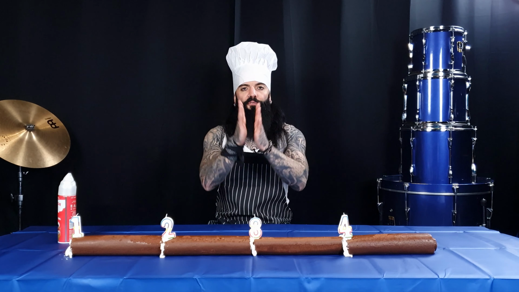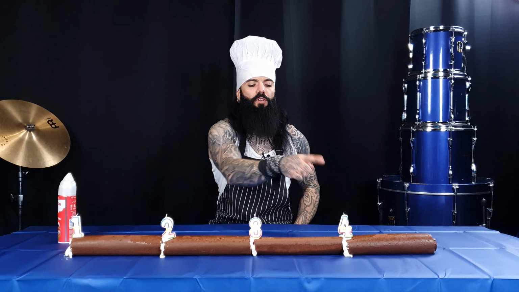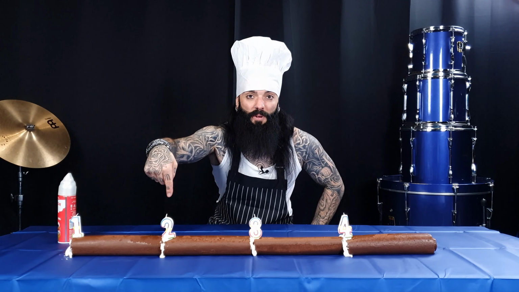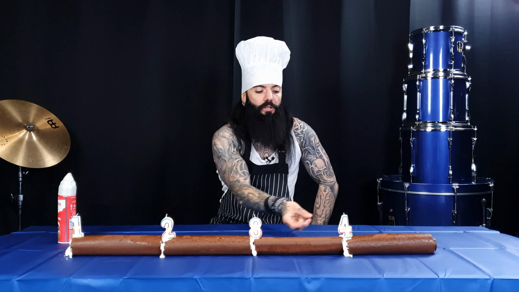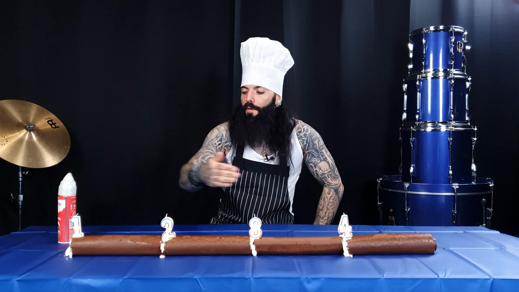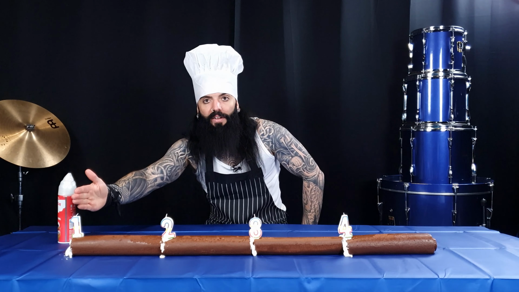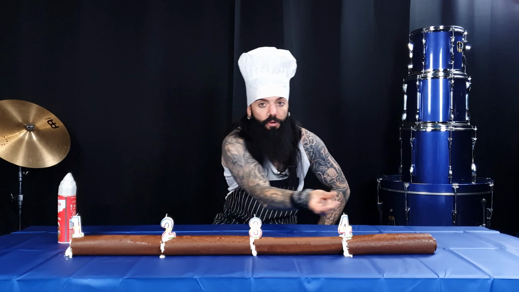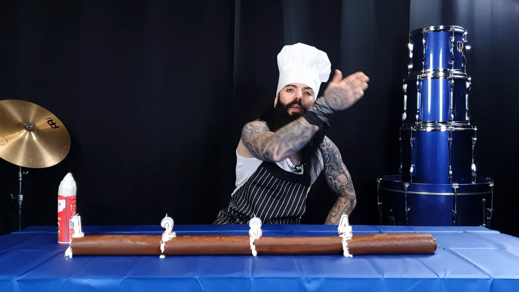So, 4 beats. Each of these 4 Swiss rolls, as you can see with these handy candles I've stuck in them, represents 1 beat. We've also got some cream here, just for good measure, because why not? So, 1, 2, 3, 4. 1, 2, 3, 4. So it's just a line of time, essentially. If we moved faster down this line of time, we'd get 1, 2, 3, 4, or 1, 2, 3, 4. If we move slower, 1, 2, 3, 4, etc.